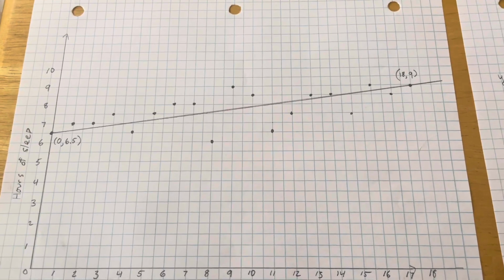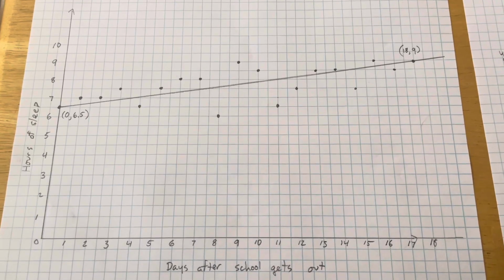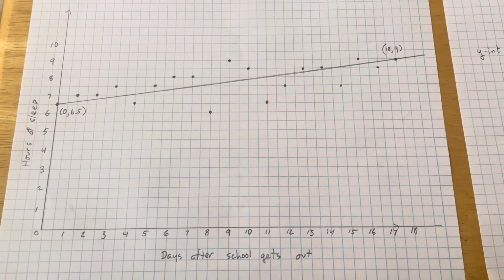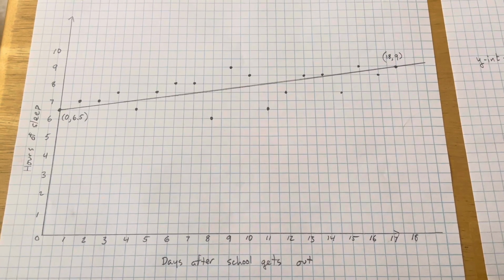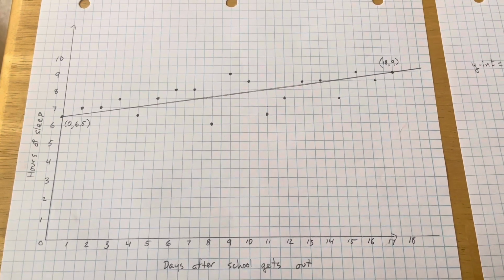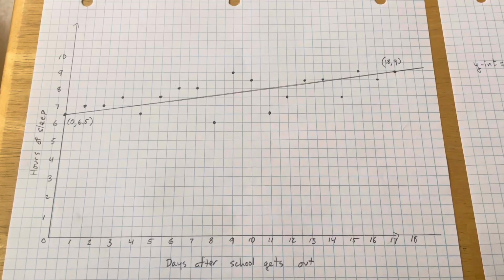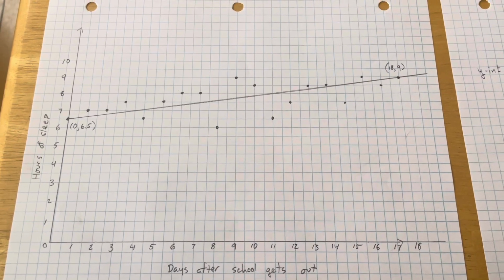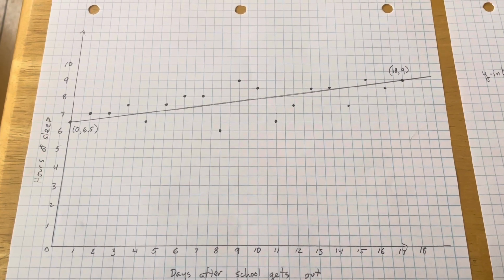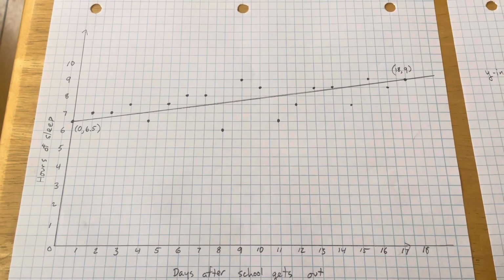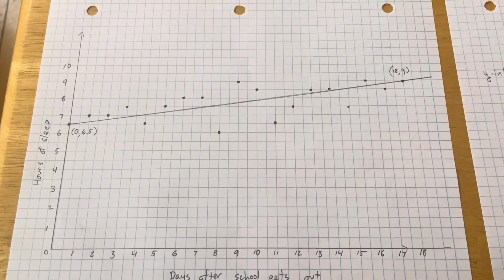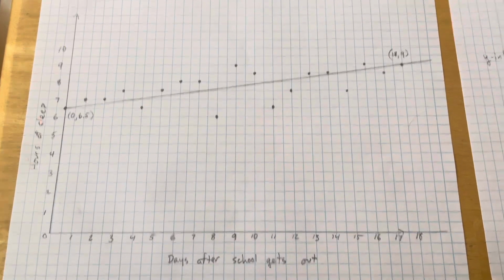Good morning, everyone. I just did up a sample graph here for anyone who's working on your journal project and is ready to try to calculate your equation on your own. If you have trouble with this, I'm happy to help you tomorrow or Friday, but I wanted to give you a chance to try to work it out on your own.